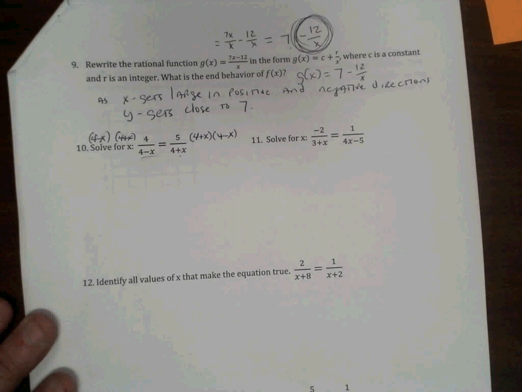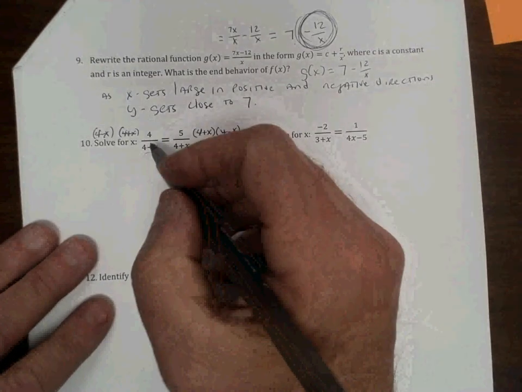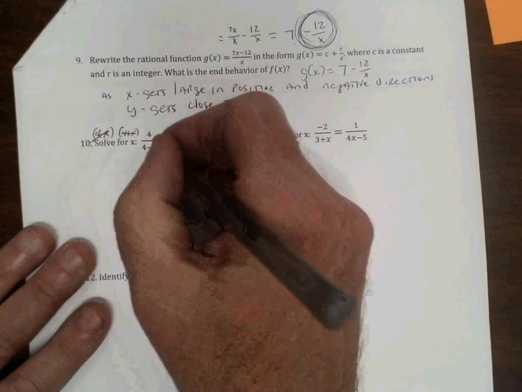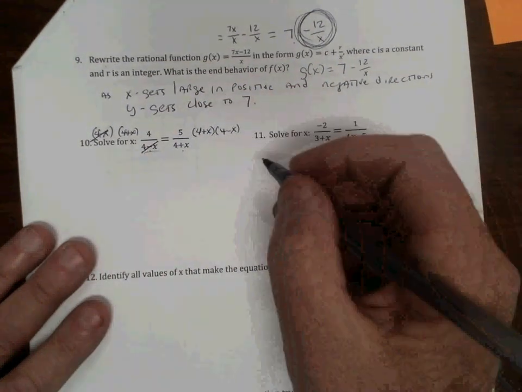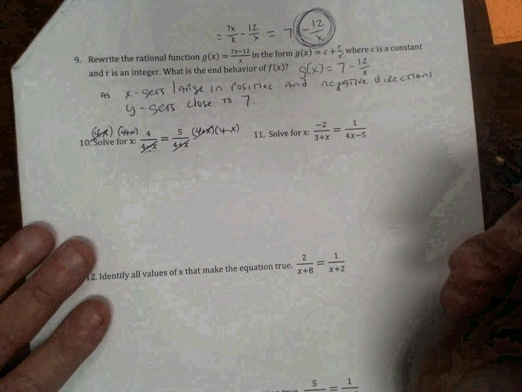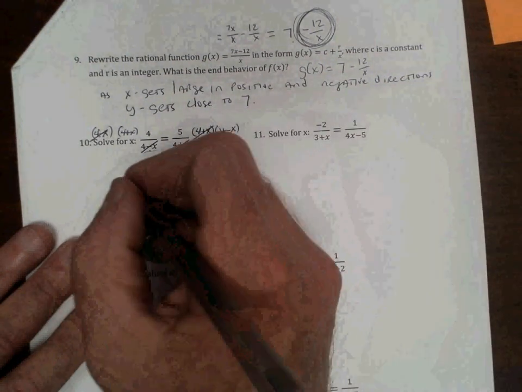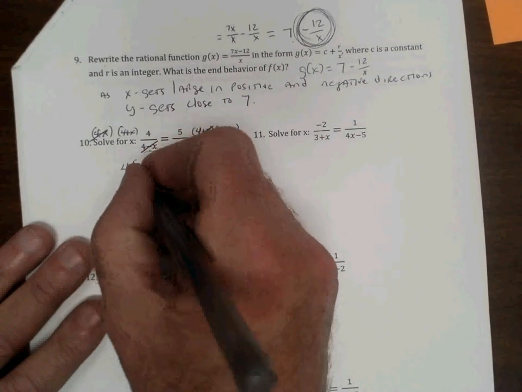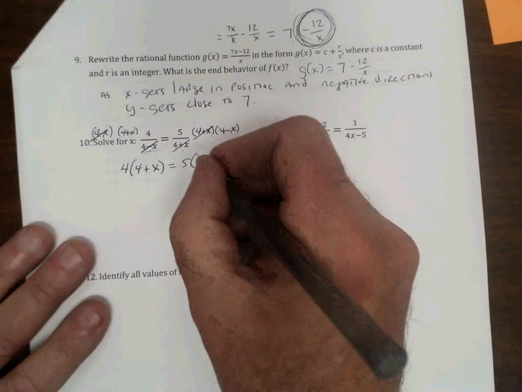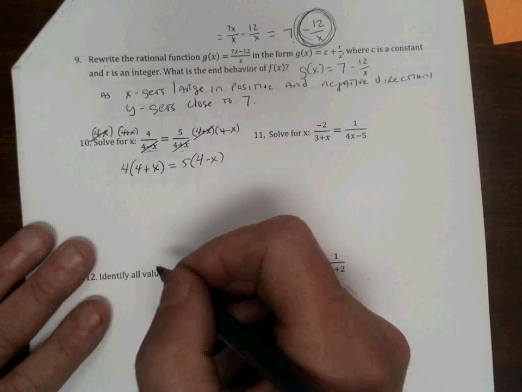Because when you have a fraction, it's just the numerator divided by the denominator. So division by 4 minus x and multiplication by 4 minus x cancel each other out. And over here multiplication by 4 plus x and division by 4 plus x cancel each other out. That leaves us with 4 times 4 plus x equals 5 times 4 minus x.